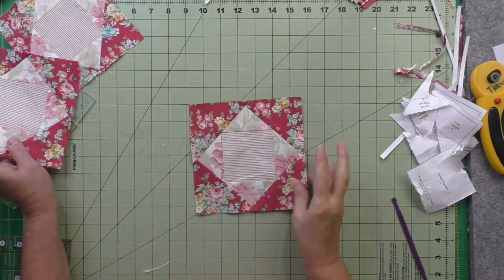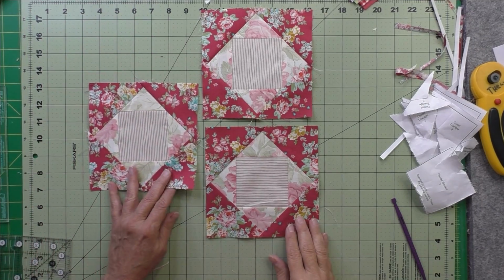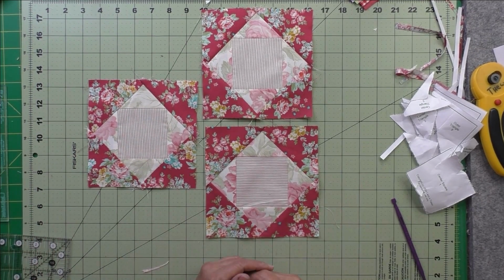So now we have paper pieced, quilt pieced, and rotary cut pieced. They all finish at 6 inches.